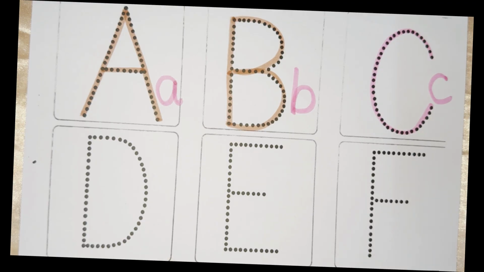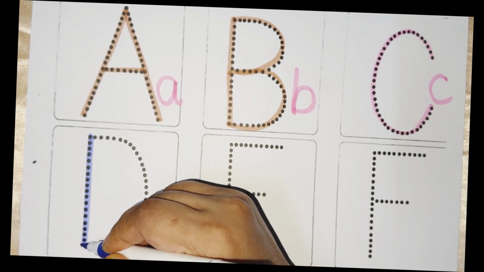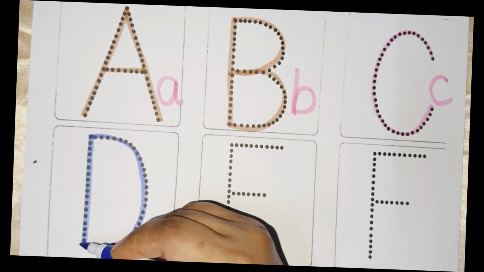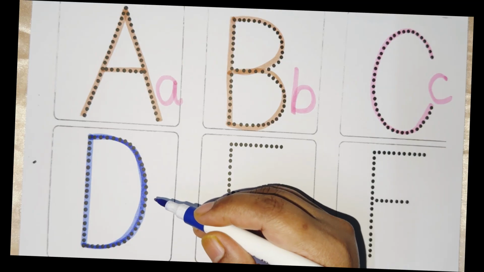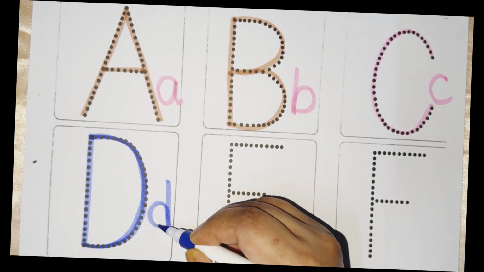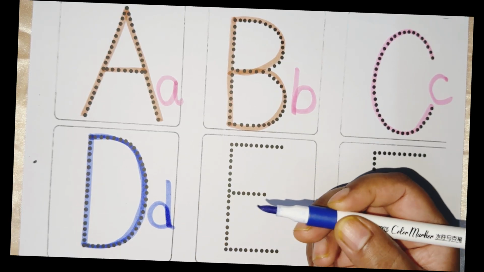C. Alphabet D. Farmer in the dell, the farmer in the dell. Hi ho the dairy-o, the farmer in the dell. The farmer takes the wife, the farmer takes the wife. Hi ho the dairy-o, the farmer takes the wife.